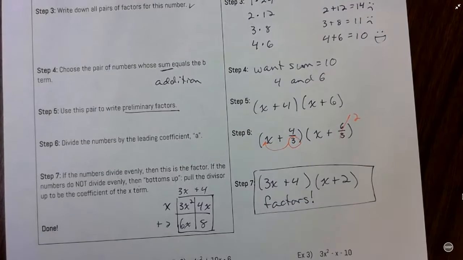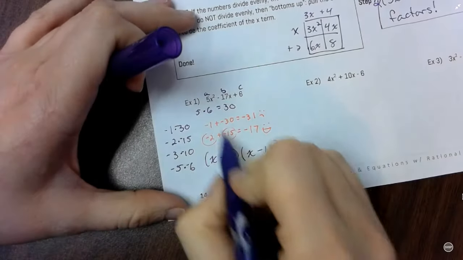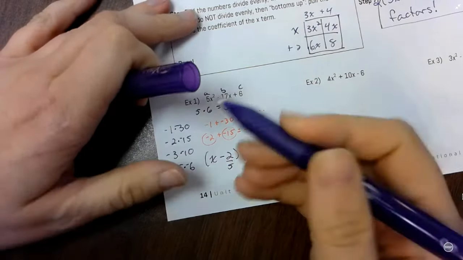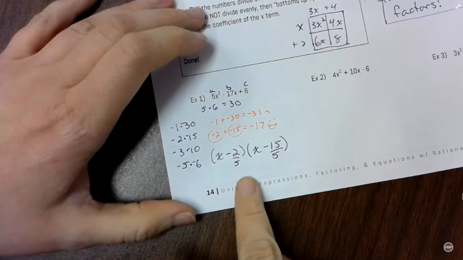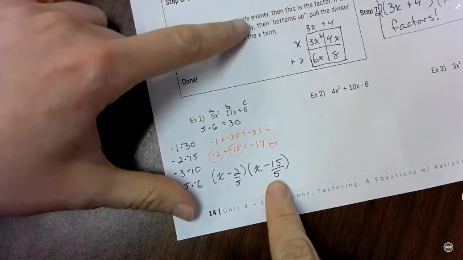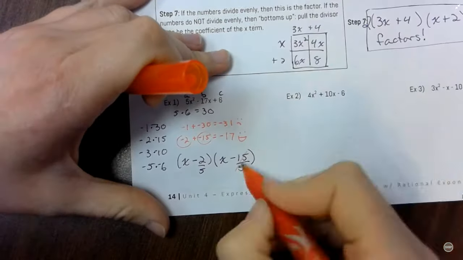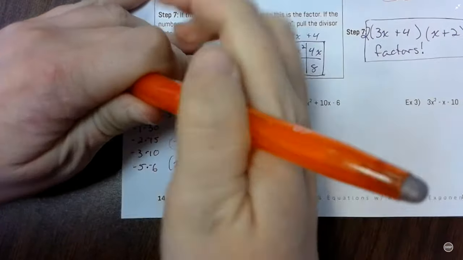Okay, cool. Now I'm not done yet though, because step 6, divide the numbers by the leading coefficient a. So a is 5, so I'm going to have to divide these by 5. If it divides evenly, then just go ahead and simplify it. So 15 over 5 is 3, so that one works out.